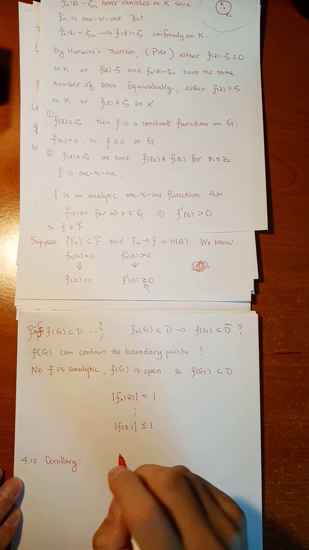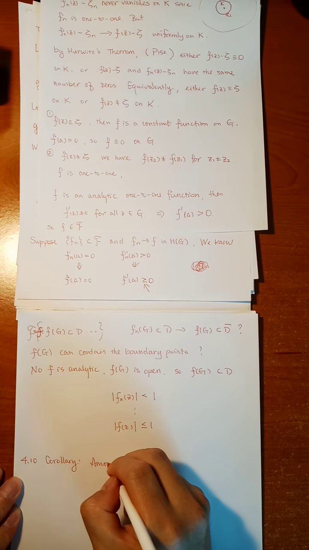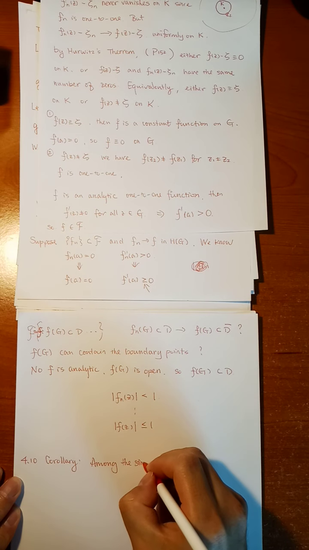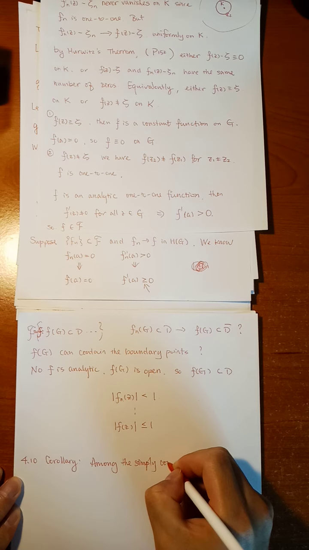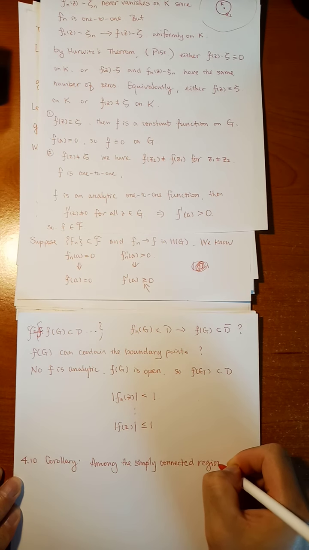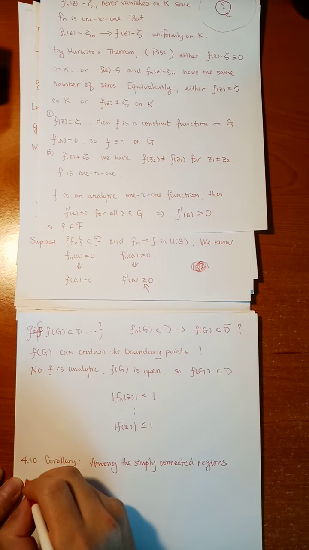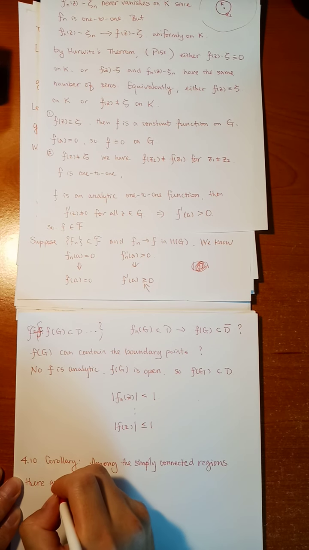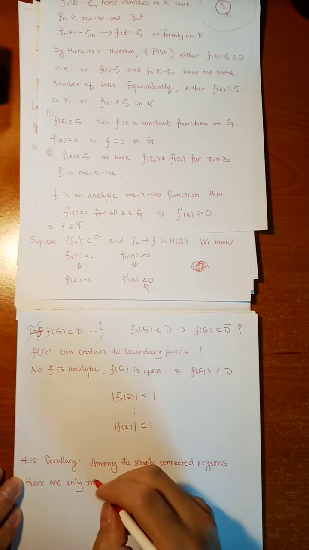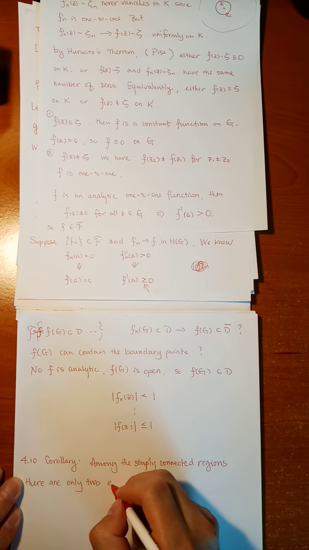The corollary is this. Among the simply connected regions, there are only two equivalence classes.